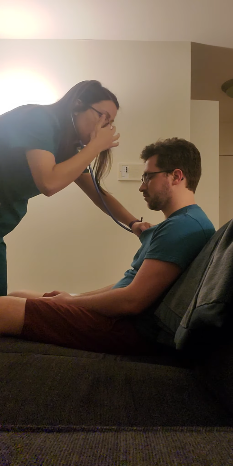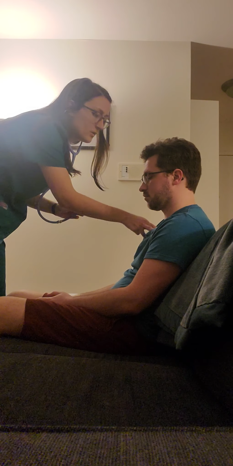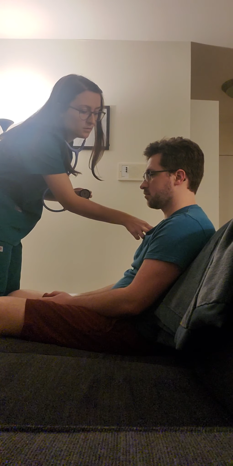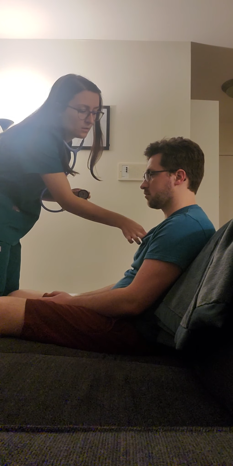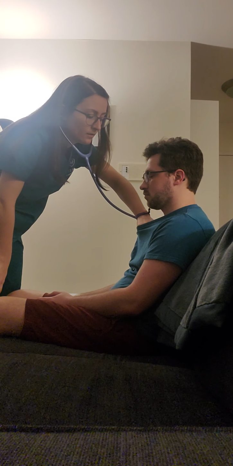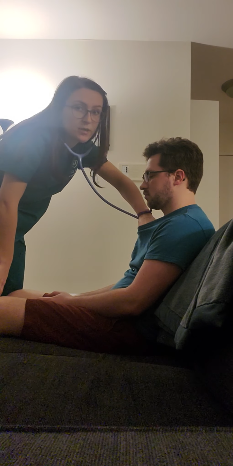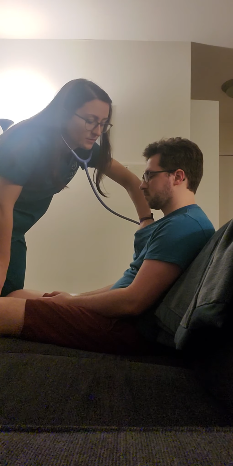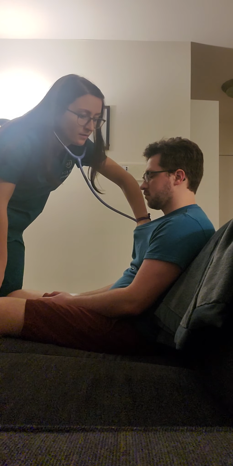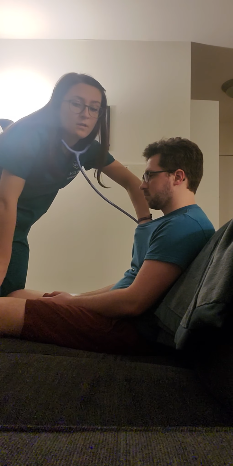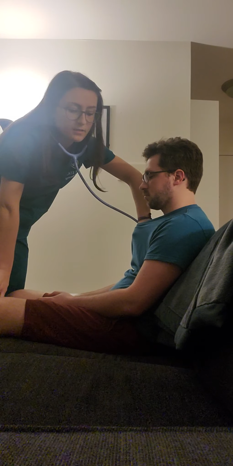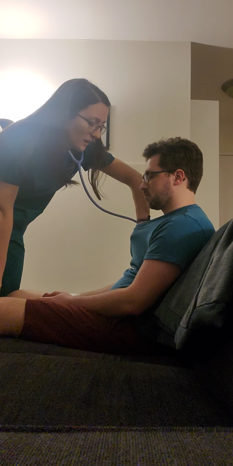Then I'm going to move to Erb's point, which is the 3rd intercostal space. 1, 2, 3. Then I will move to the tricuspid area, which is the 4th intercostal space, left sternal border. And then I will auscultate the mitral area, which is the 5th intercostal space near the midclavicular line.